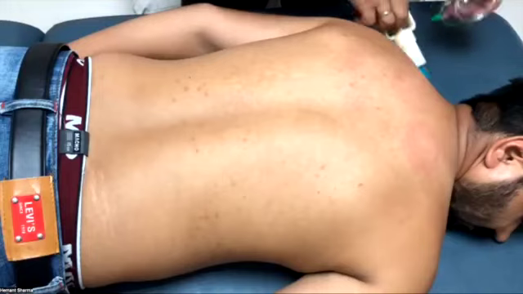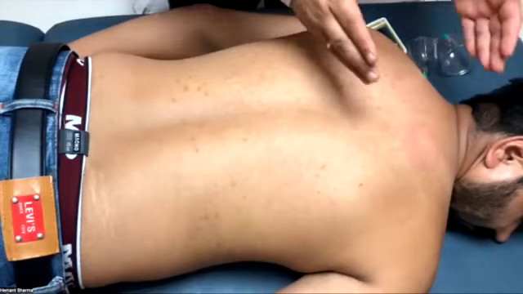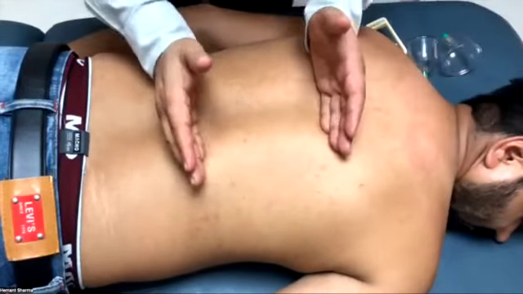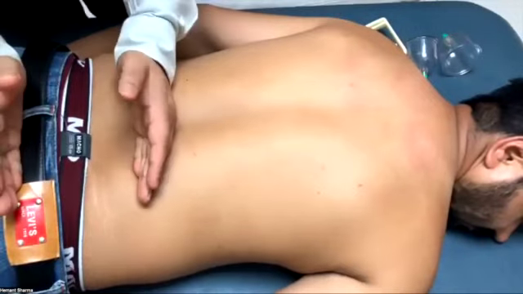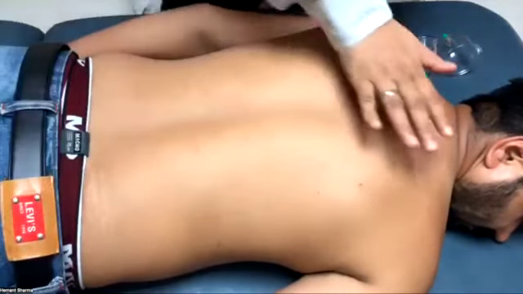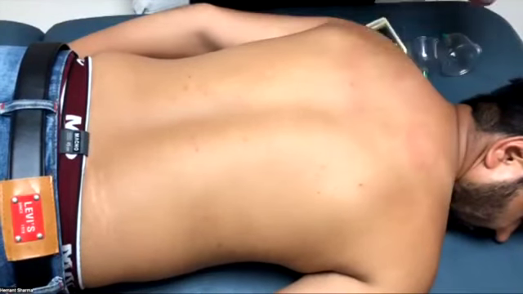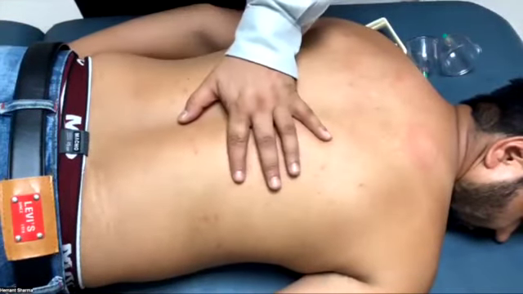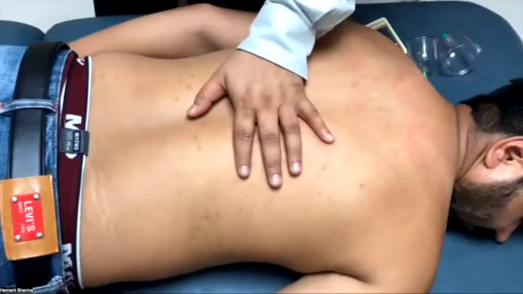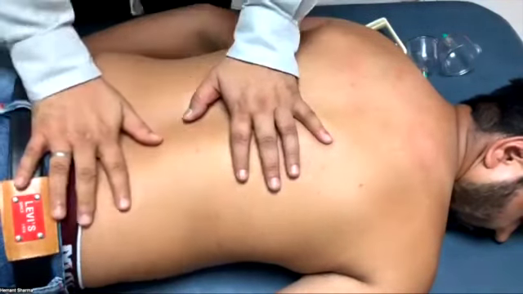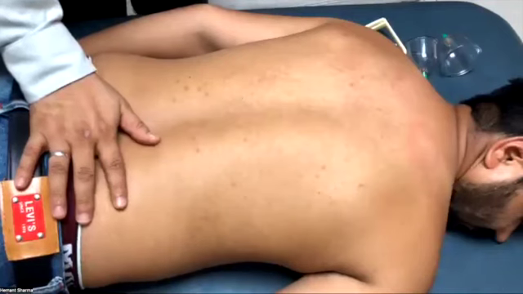So if we divide the whole spine into three parts: upper part, middle part, and lower part. This upper part treats the pathology happening in the upper body, the middle part treats the pathology happening in the middle body, and the lower part treats the pathology happening in the lower body.